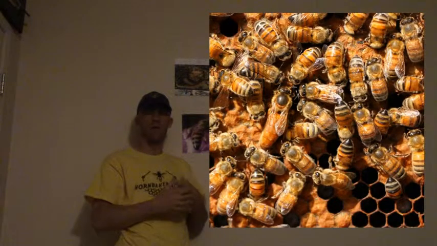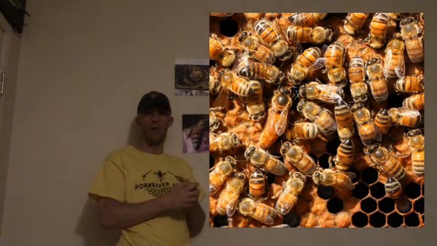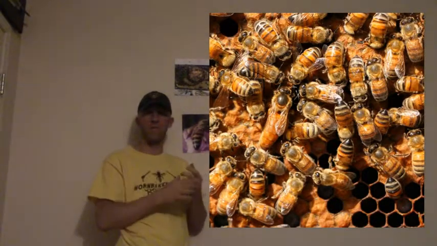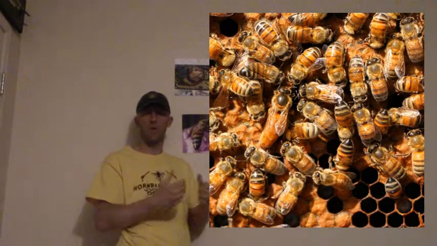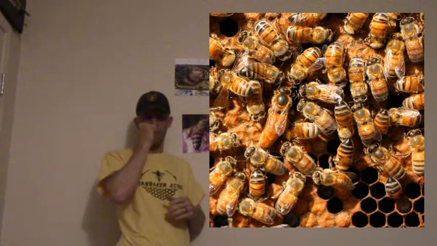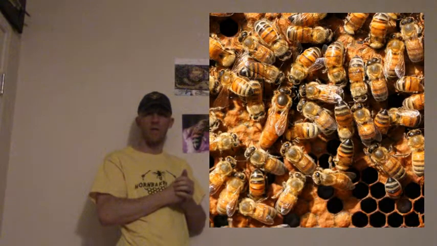First, what you're going to see here is a picture of a queen bee. She's easily identified by that extra long abdomen. Obviously, as you probably know, she's the mother of the hive. She lays all these eggs. And I'm going to go through some of the things specific about queens.